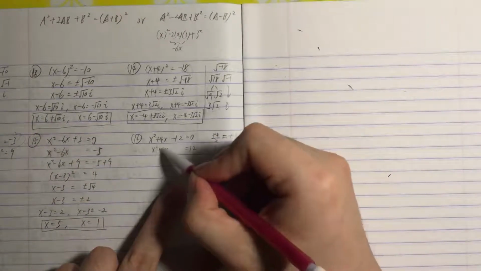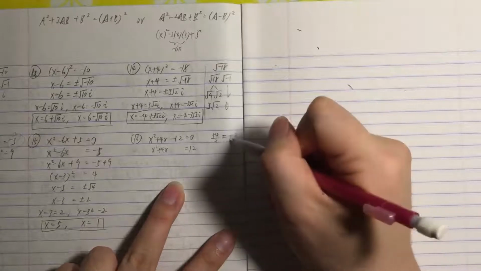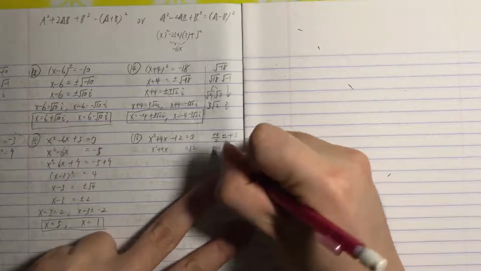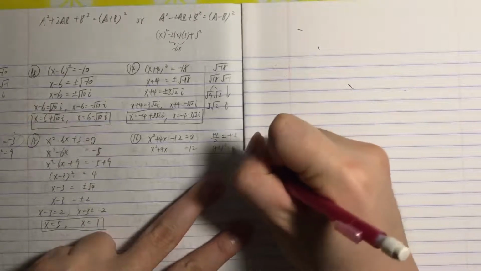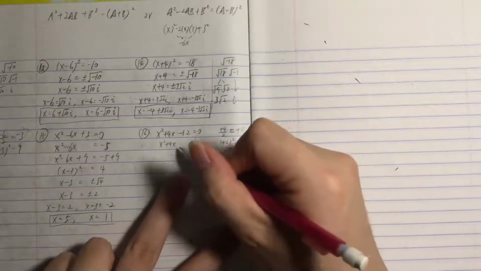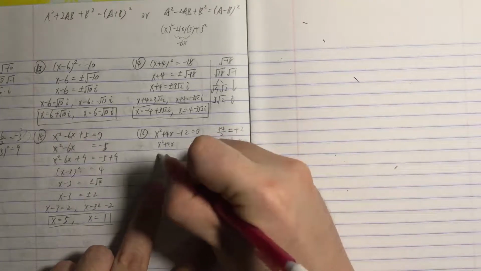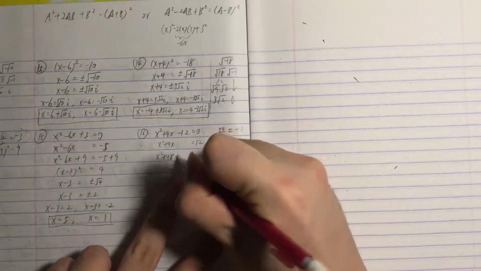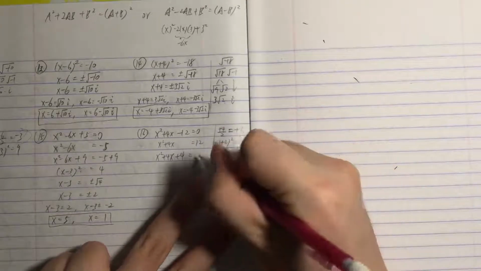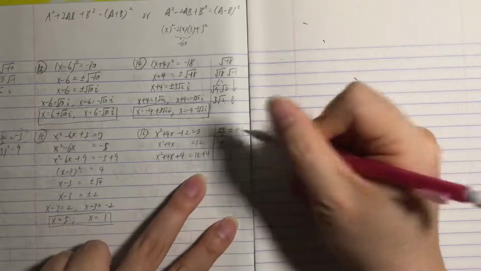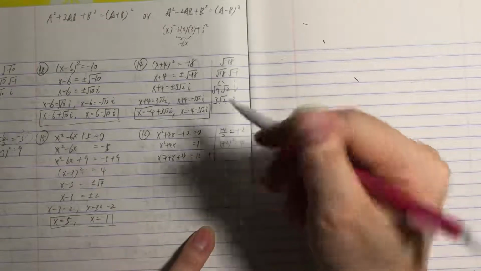Divide by 2, I get positive 2. Then square this number. Positive 2 squared is 4. Add 4 to the left side and right side. I get x squared plus 4x plus 4 equals 12 plus 4.